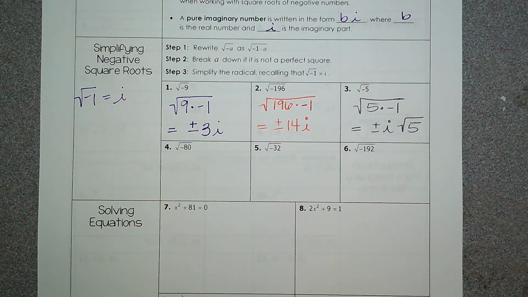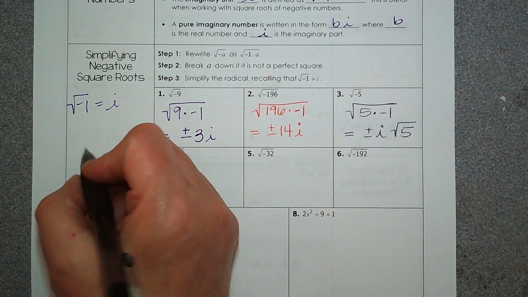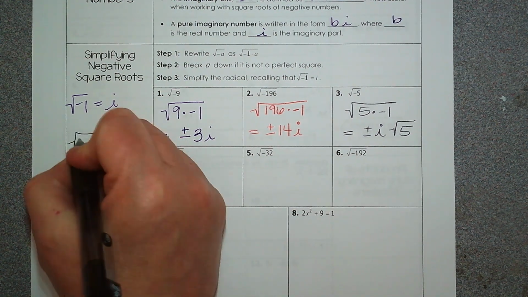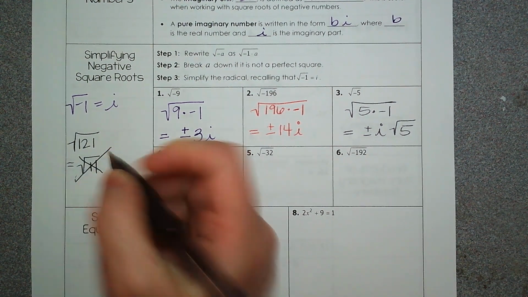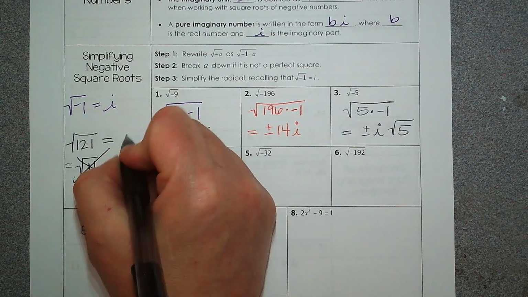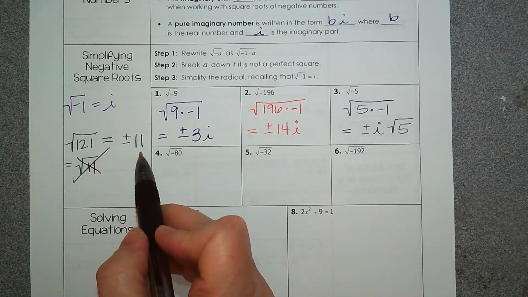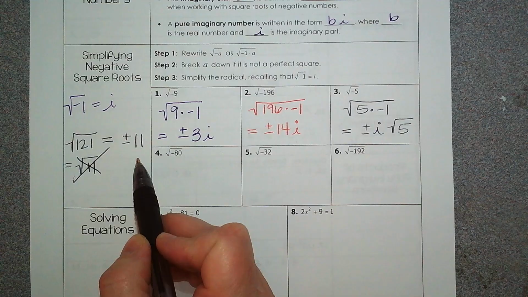Make sure you understand what comes out of the radical and what stays underneath. After you complete that operation of taking the square root, the answer comes out. If you can't take the square root of it, it stays underneath. I had some people on the quiz tell me that the square root of 121 was the square root of 11. That is not correct. Once you take the square root of it, the number comes out. The answer is not under the radical anymore.